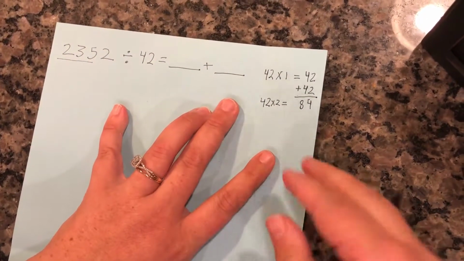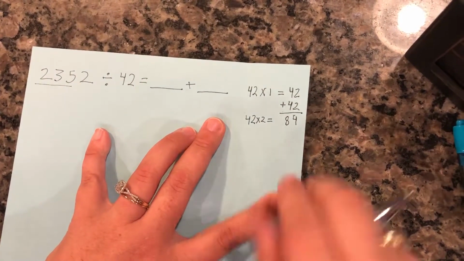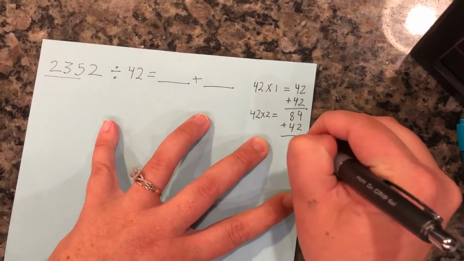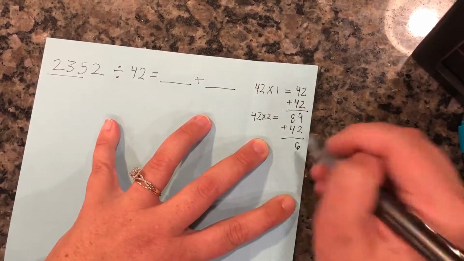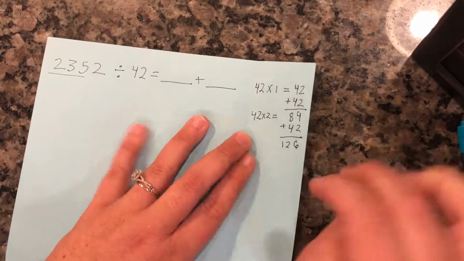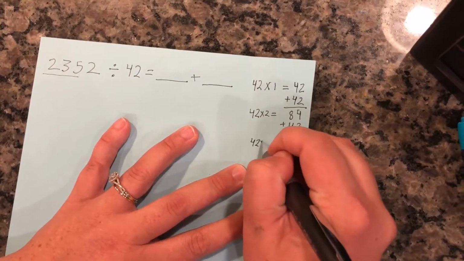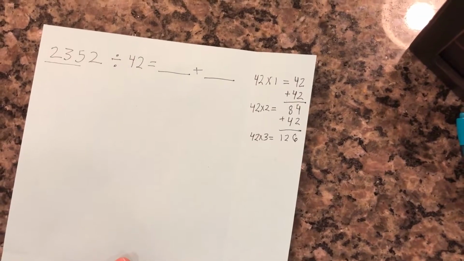Now, I don't know what 42 times 3 is off the top of my head, but all I have to use again is another group of 42 to figure it out. 4 plus 2 is 6. 8 plus 4 is 12. Therefore, I know 42 times 3 equals 126.